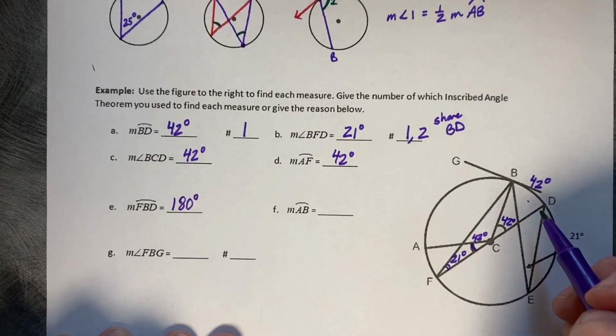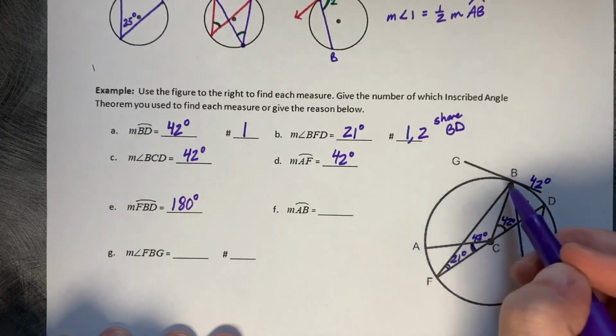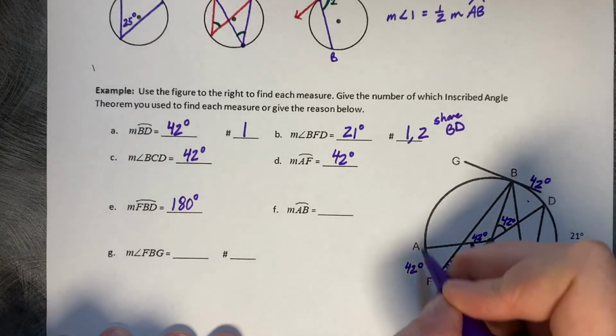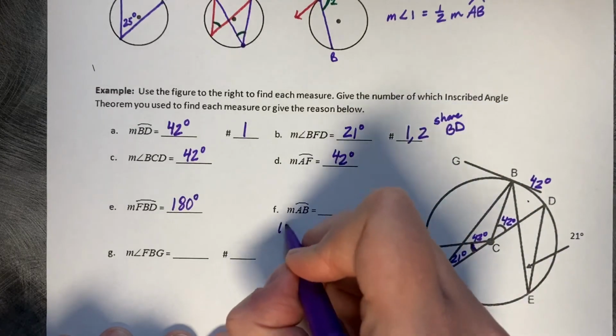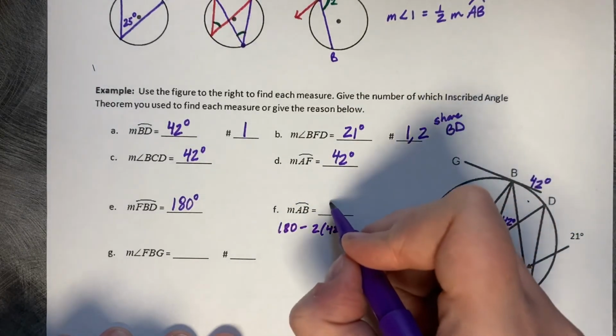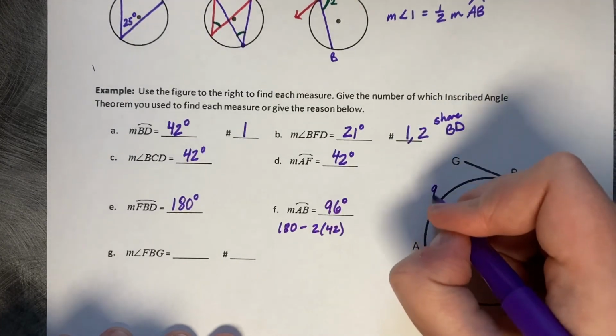And we also like to know what is the measure of AB. Well, if this is 42, then this is 42. That whole length is 180, so 180 minus 2 times 42 leaves us with 96 degrees.